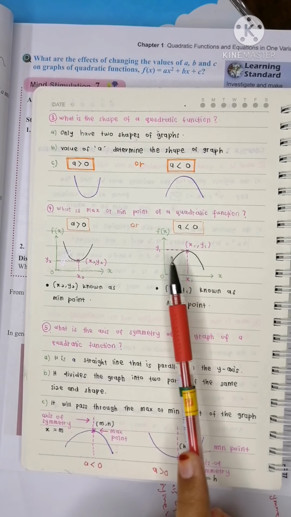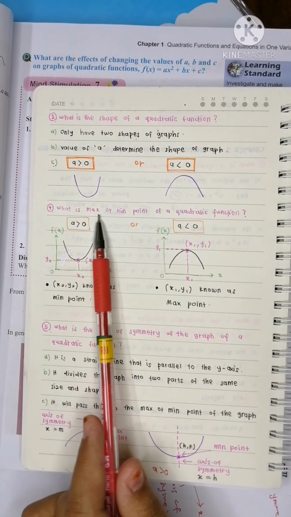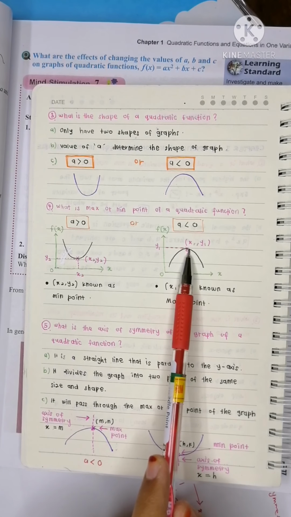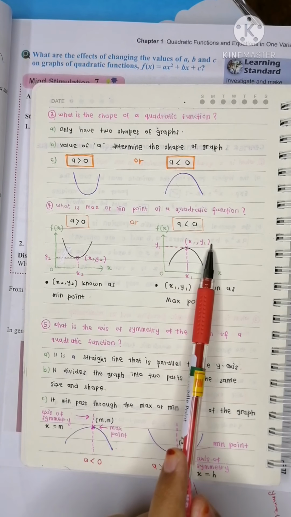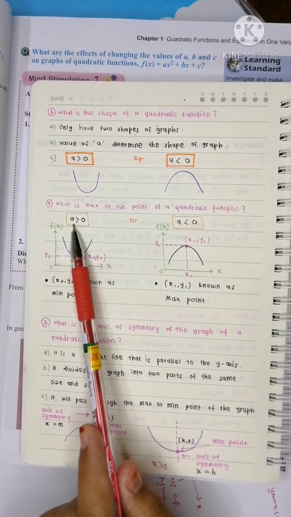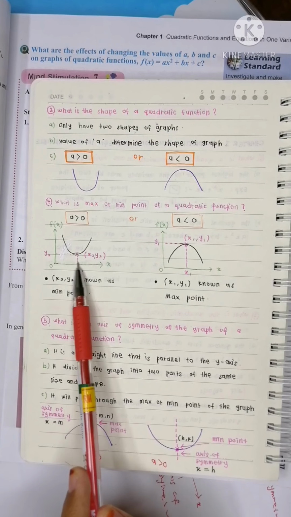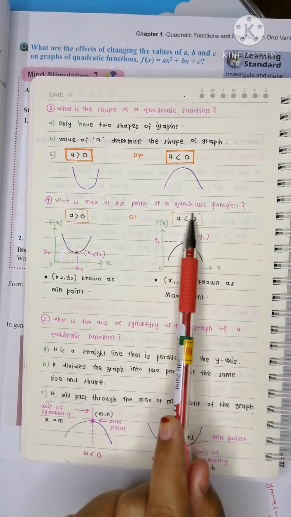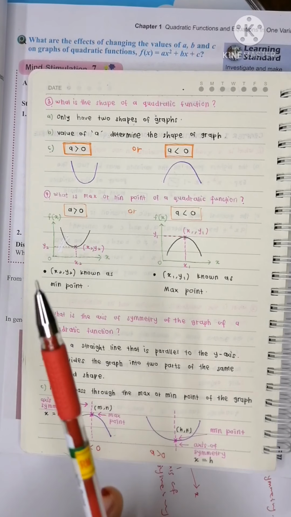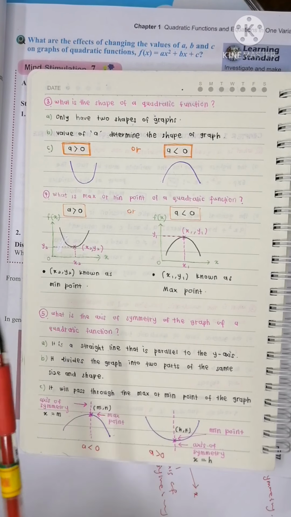So if the graph is masam, this is the point that we call the maximum point, which is x1, y1. This is the maximum point. So remember, for a greater than 0, it will have a minimum point, and for a less than 0, it will have a maximum point. That's the thing that you need to remember.